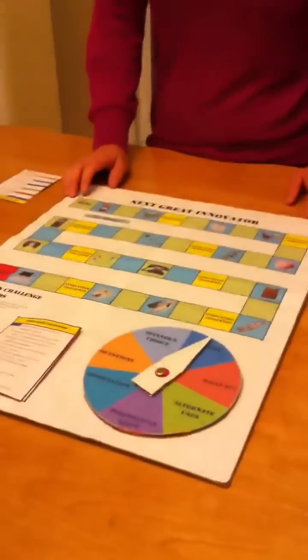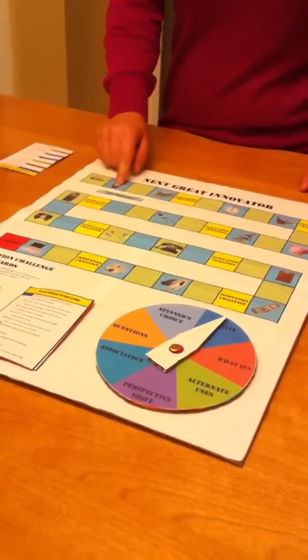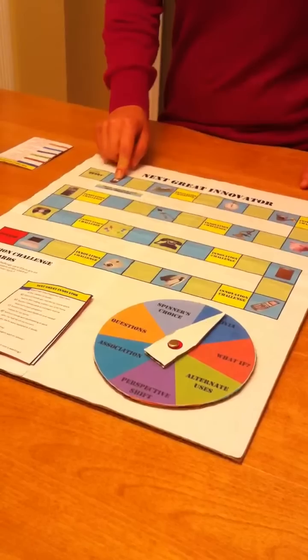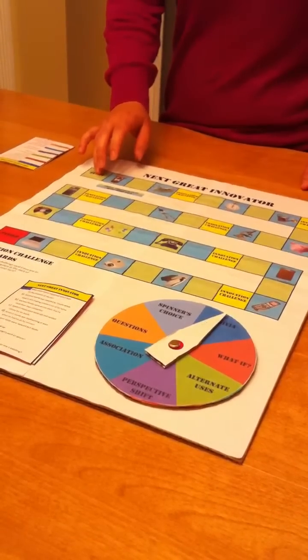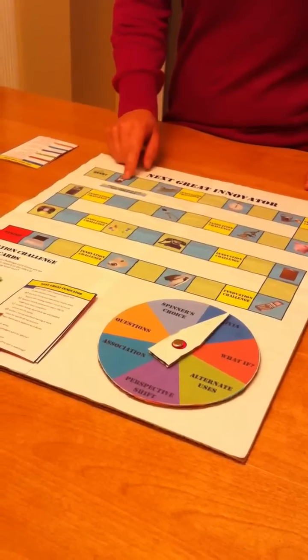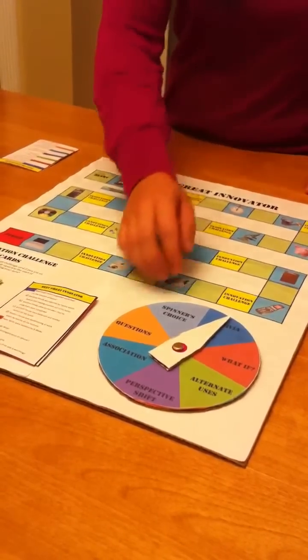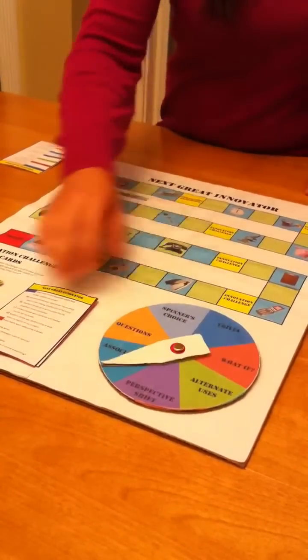So this is my prototype of the board. There are green squares and blue squares. Green squares mean individual play, and blue squares mean group play. With individual play, if you get a point, then only you advance. If you're on a blue square and you get a point, then your whole team advances a square. How you advance is with this spinner.